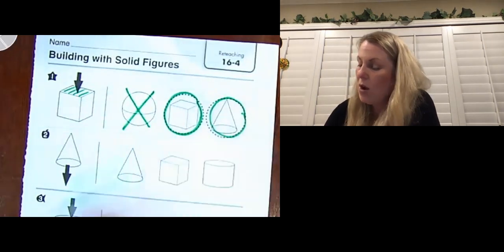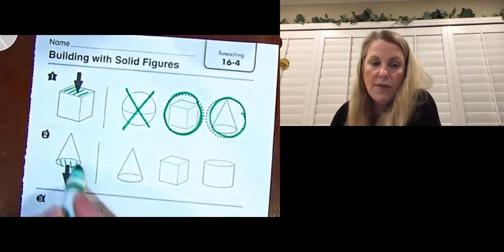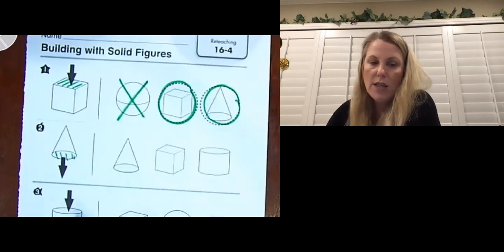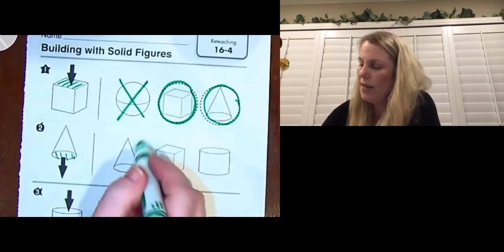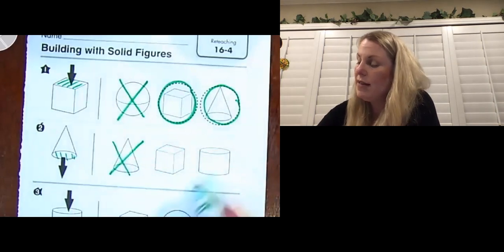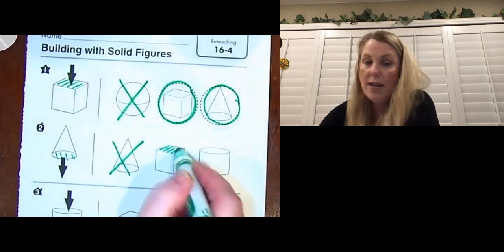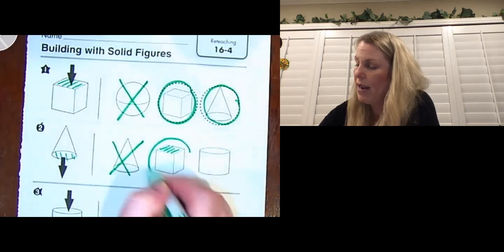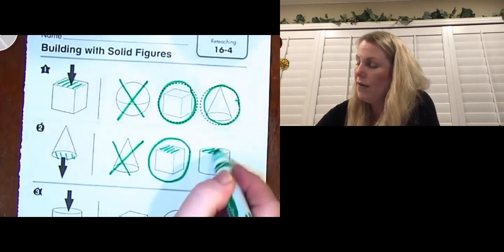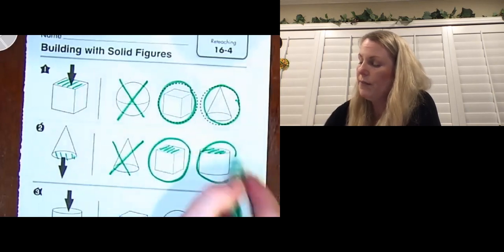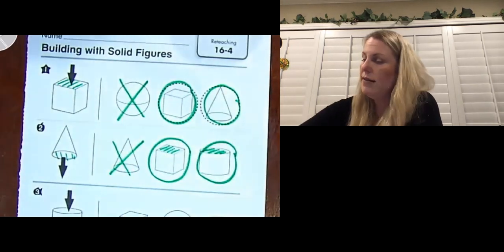Okay, now we're looking at this flat surface of the cone. Can we stack it on top of another cone? No, that won't work, right? Can we stack it on top? Yes, that's nice and flat, right? Can we stack it on top of here? Yep, nice and flat. Now let's look at our cylinder.